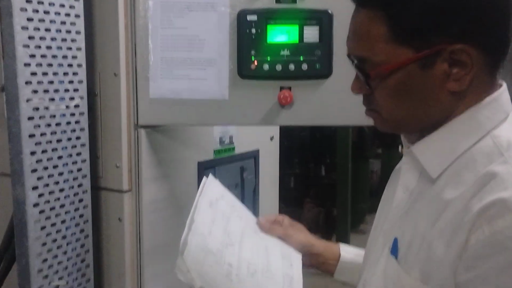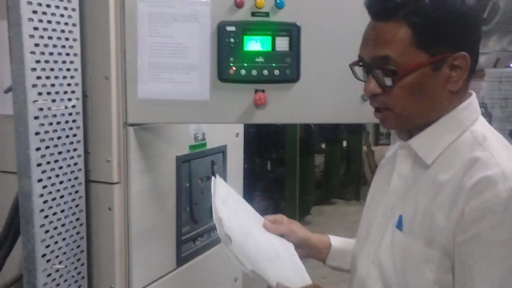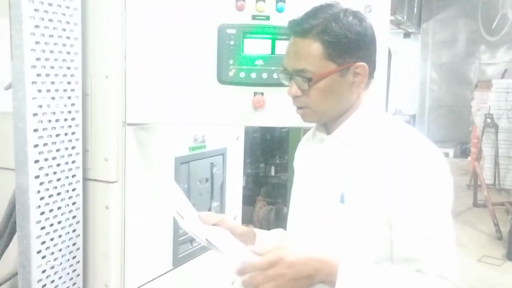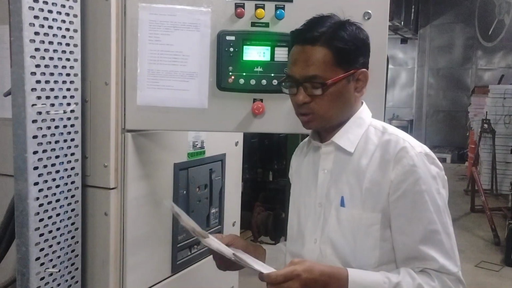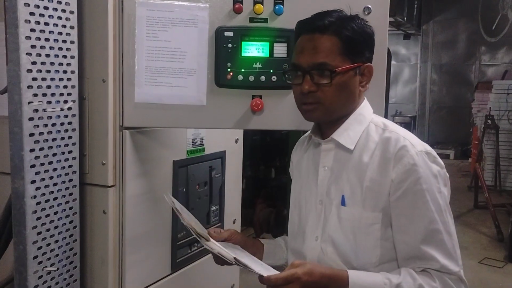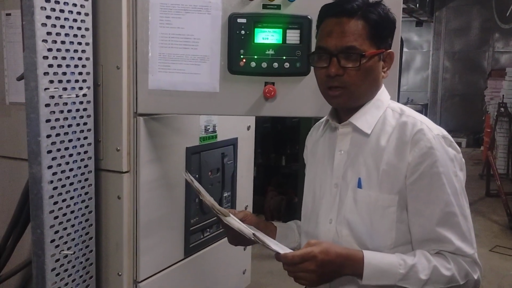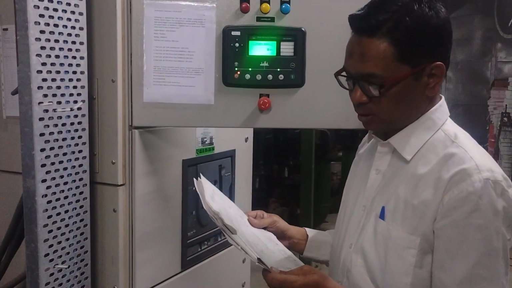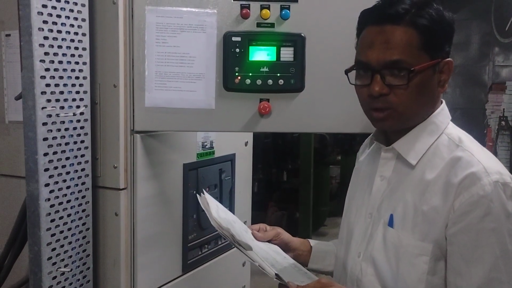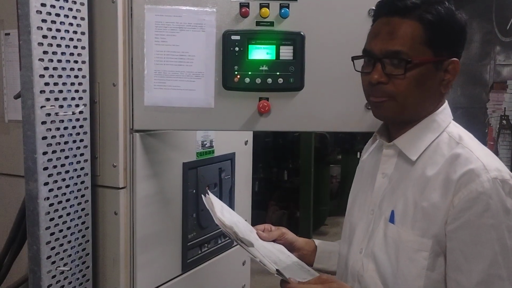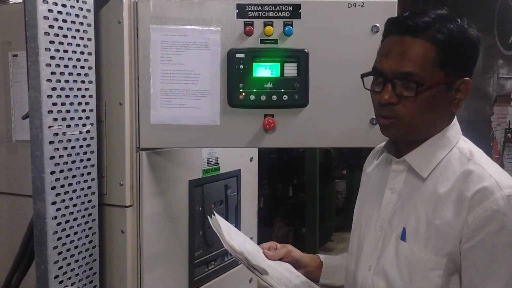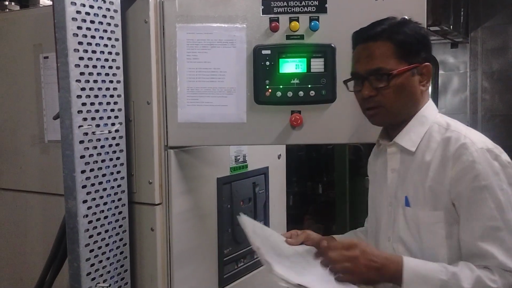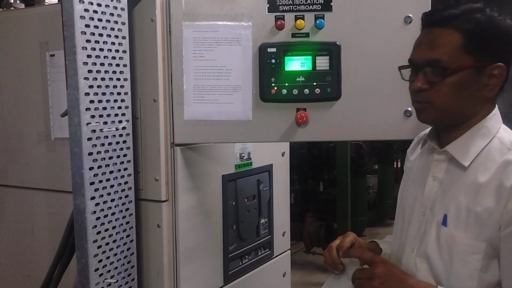We are going to conduct the training session on the DSE electronics controller, which is the heart and brain of the Perkins engine. DSE is the UK based European controller which controls the engine parameters and alternator parameters, and displays all the readings on this display. It is the most widely used controller for Perkins engine, Kirloskar, Cummins, MTU, and other engines also. Very cost effective as well as user friendly.